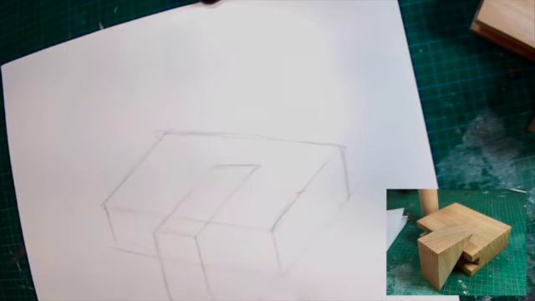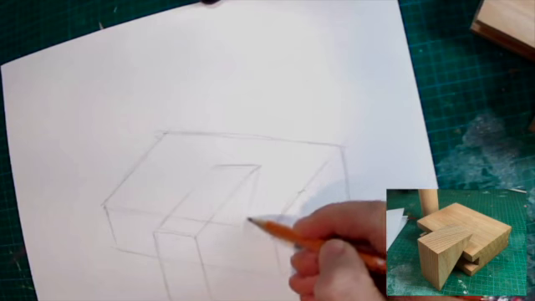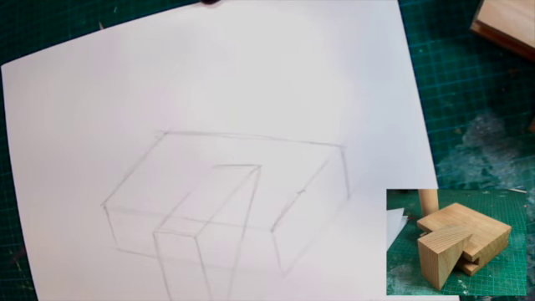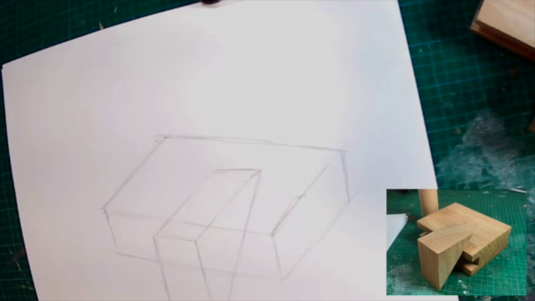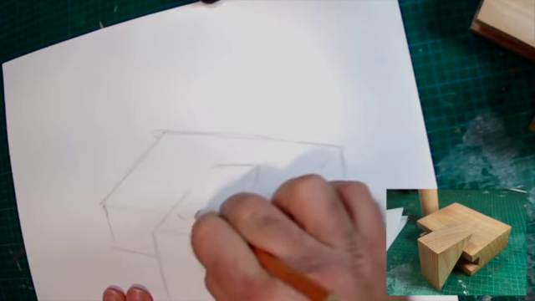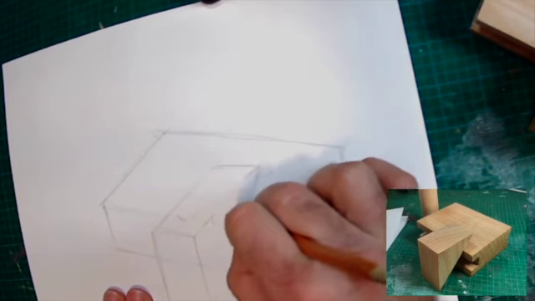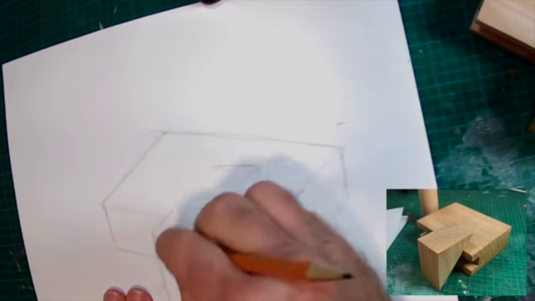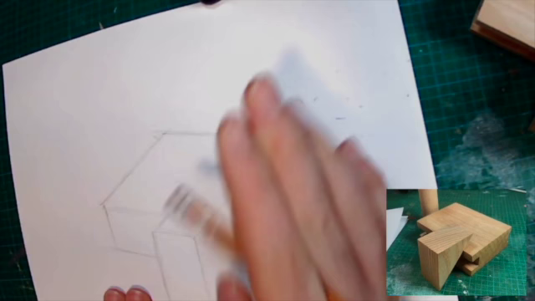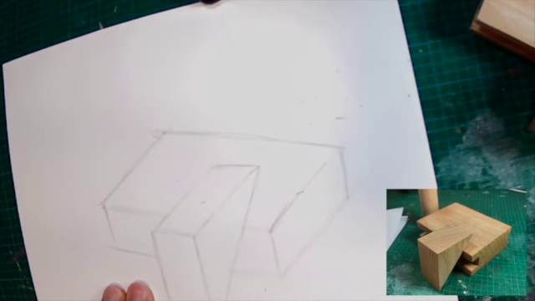And then I can, because this is a triangular prism, I'm going to join those two lines together. So at this point, now that I'm starting to define each of these different shapes, I'm going to come in and erase the lines that are no longer visible on that first block that I drew. And this is just going to help me to be able to see the two objects a little bit more clearly.